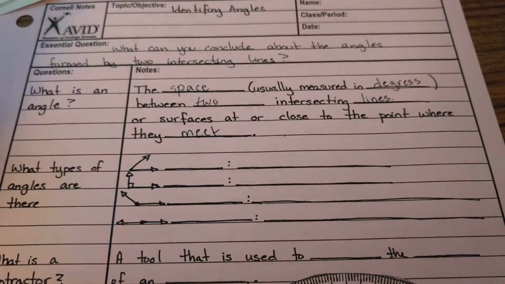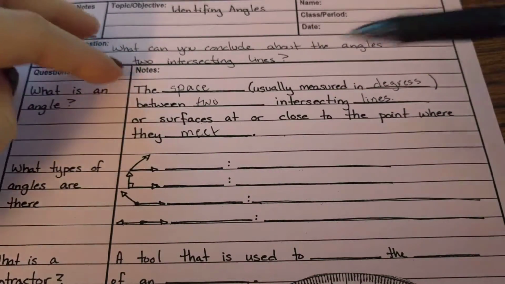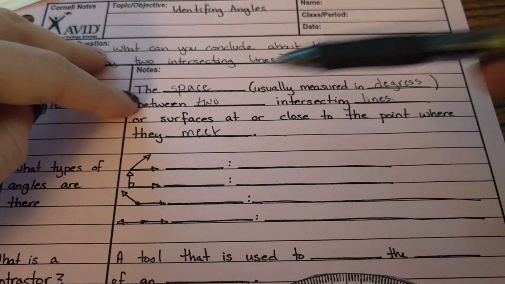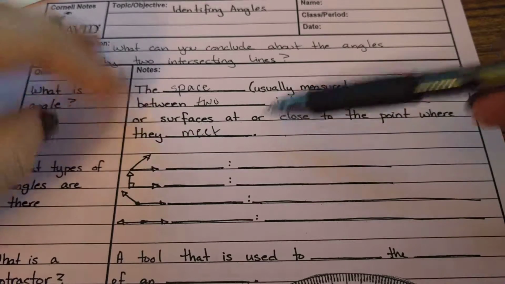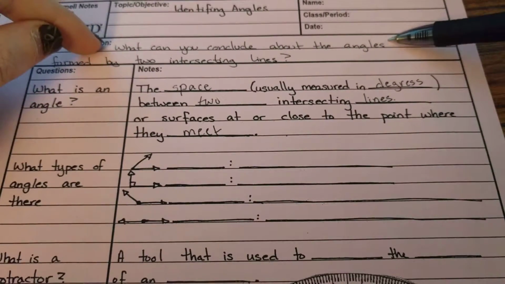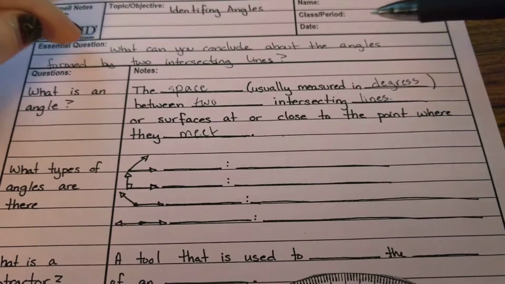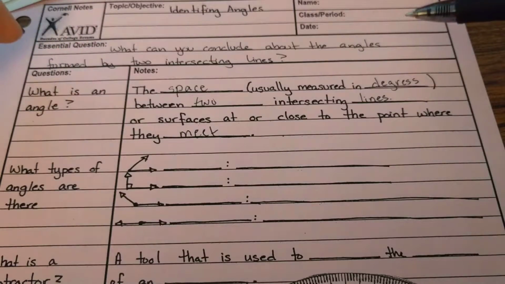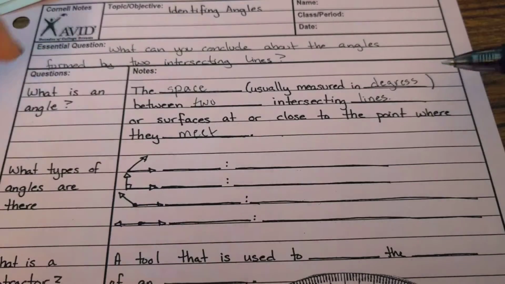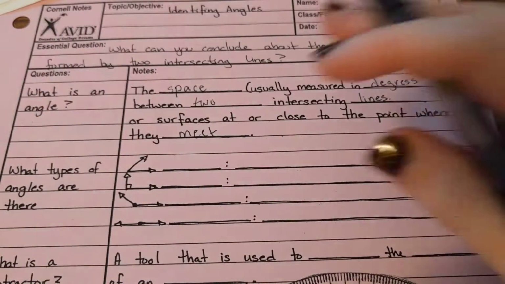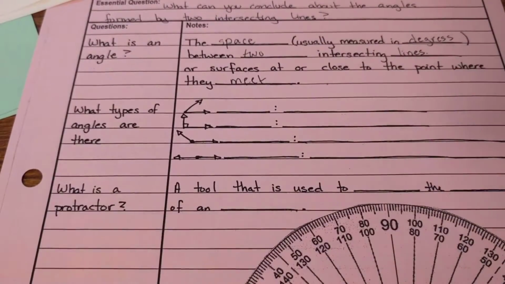So I'll read it again. An angle is the space, usually measured in degrees, between two intersecting lines or surfaces, or close to the point where they meet. And just to draw your attention back up to here, we're trying to figure out what we conclude about angles formed by two intersecting lines. So we know that we are talking about intersecting lines and angles right here. Now let's go ahead and move on to the next bit.